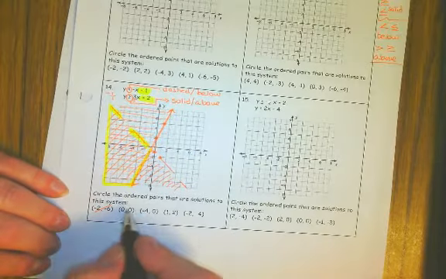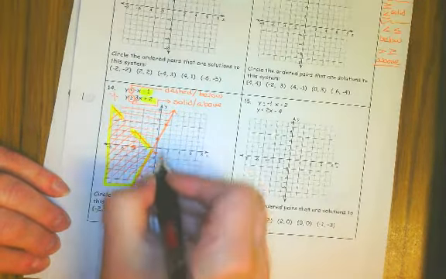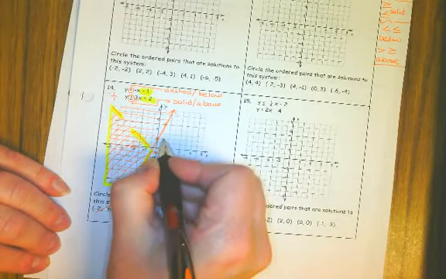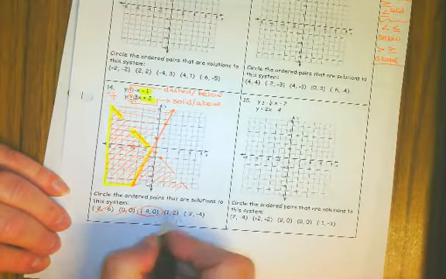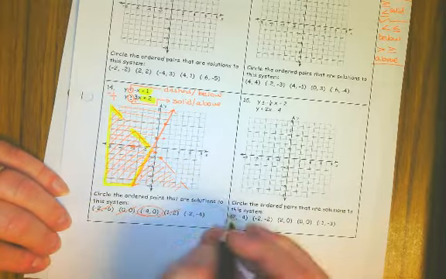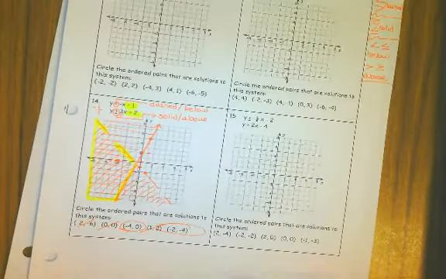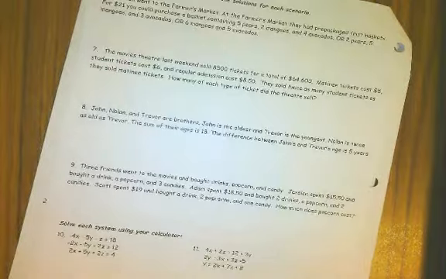Okay, 0, 0 is right there. That's not in the double shaded. -4, 0 is, so this one's good. 1, 2 is over here. That's not going to work. And then -2, -4, that will work. All right, let me see what's over here.